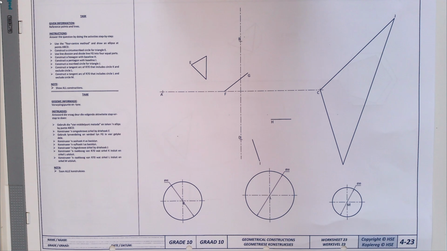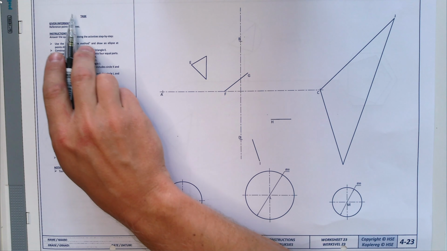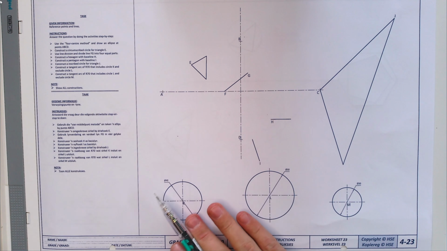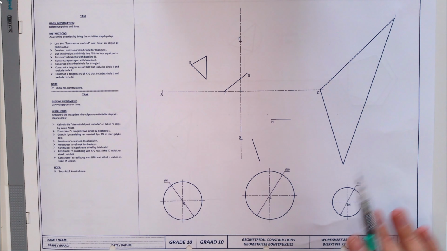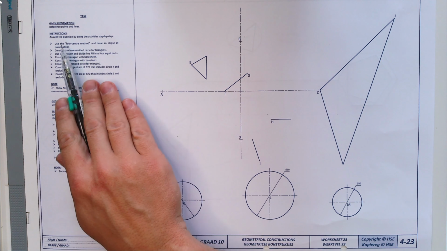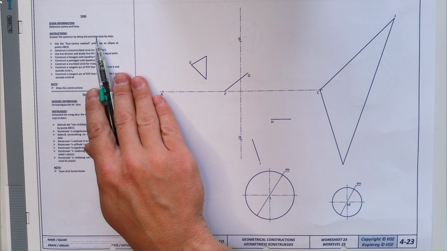In today's lesson, we will look at the geometrical construction in the Grade 10 HSE Workbook, page 4-23. So let's start by reading the task or the question. Refer to the points and lines, which is your given information on the workspace here on the right. We have a few given things here on the right, and we need to follow the instructions step by step. Answer these questions by doing the activities step by step.